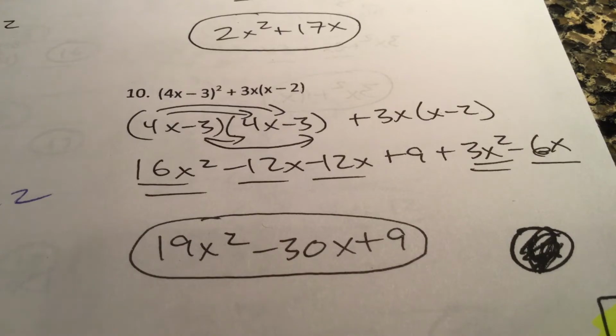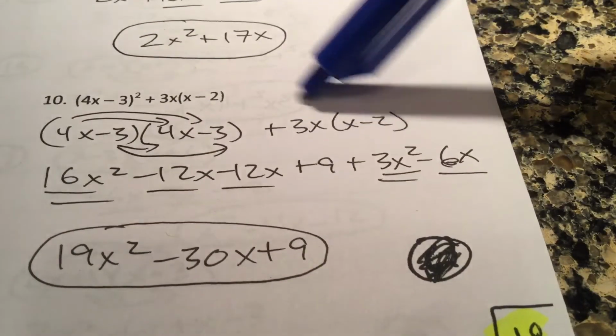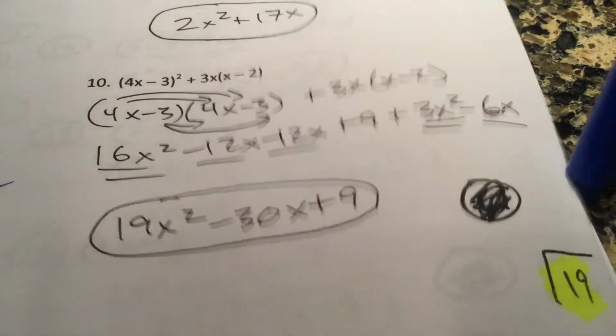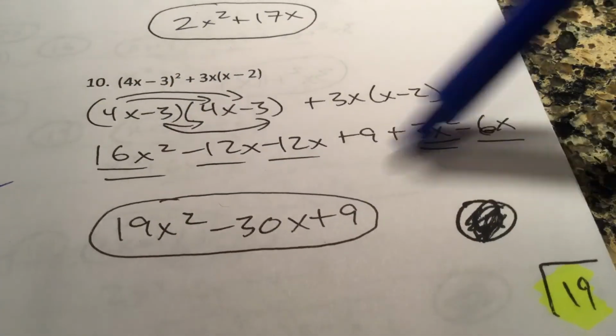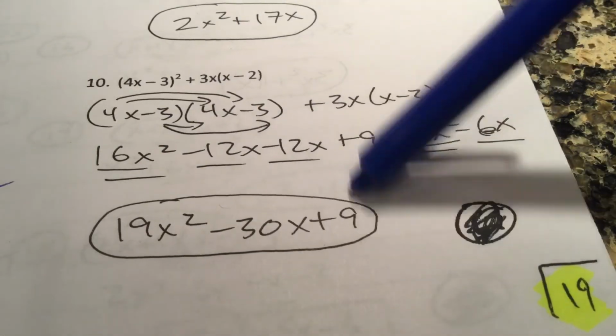You got 4x minus 3, 4x minus 3. First, outer, inner, last. And then on the right side, you have that 3x times x, 3x times a negative 2. A lot of things combined. You have 16x squared plus 3x squared, negative 12x minus 6x, positive 9.